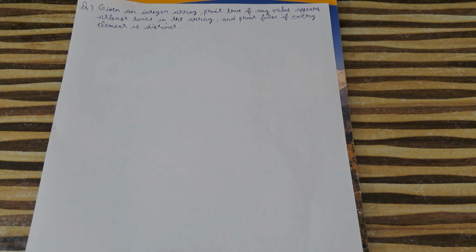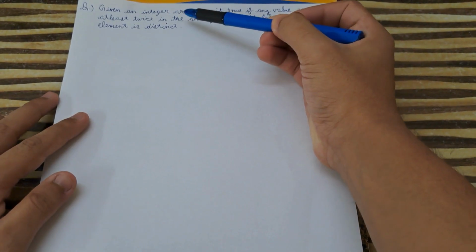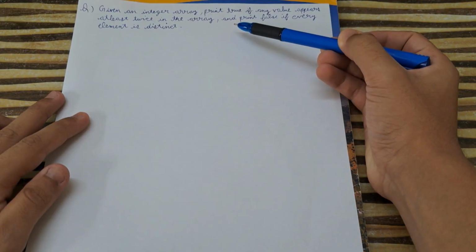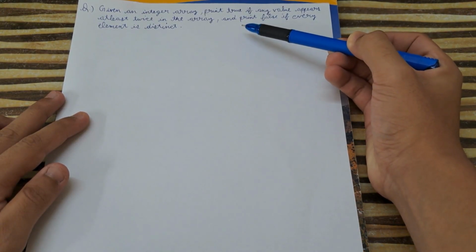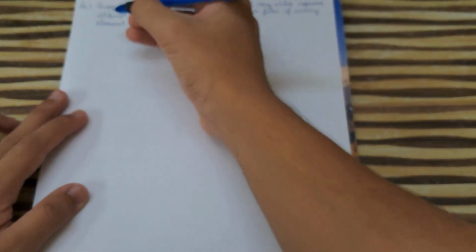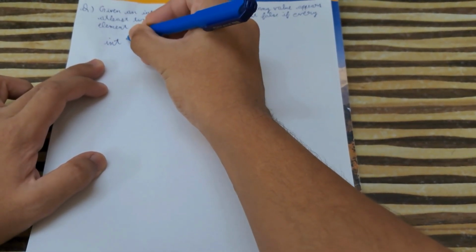So today I will be explaining LeetCode problem number 217, that is Contains Duplicate. The question goes like this: given an integer array, print true if any value appears at least twice in the array, and print false if every element is distinct, that is different. So taking a sample array, first we will follow the brute force approach.